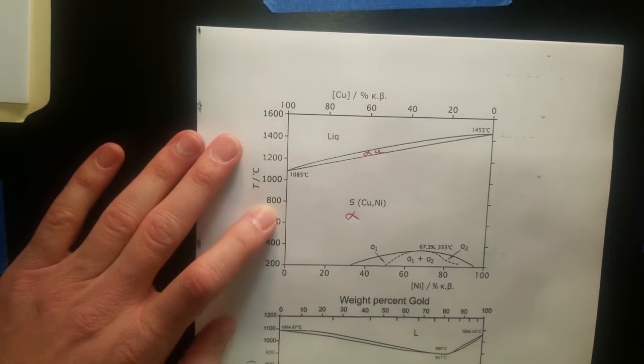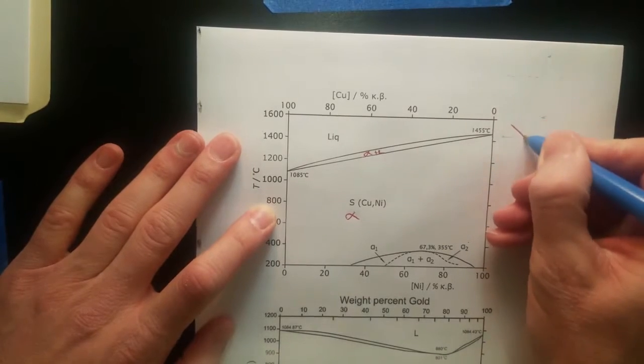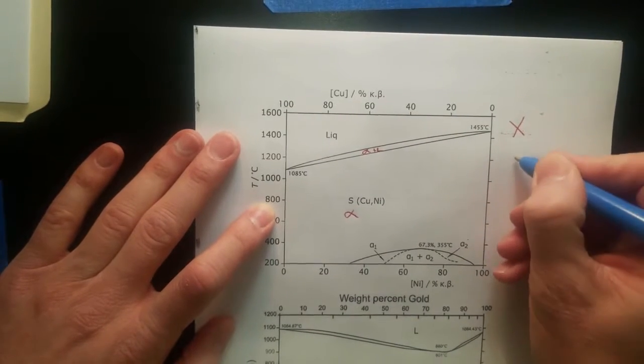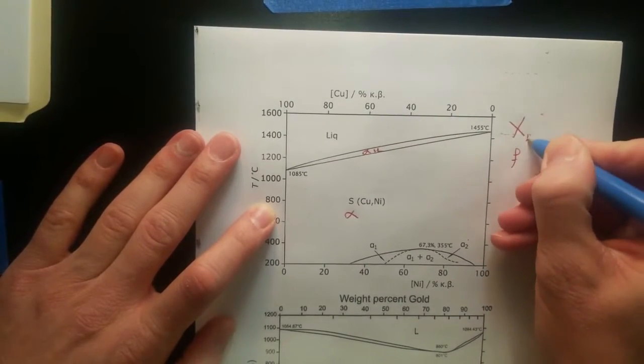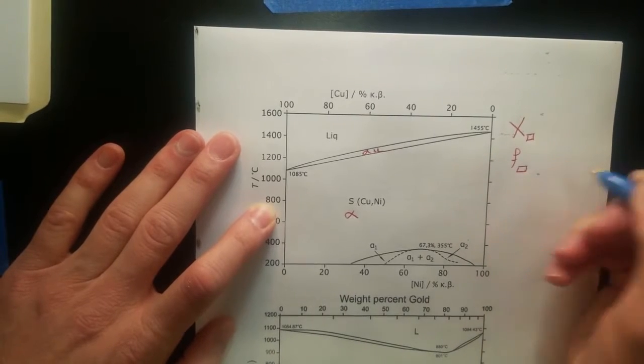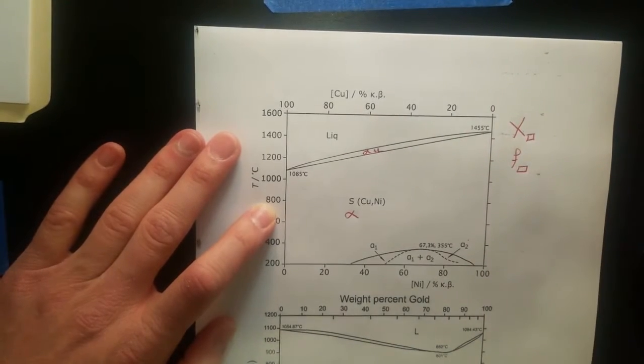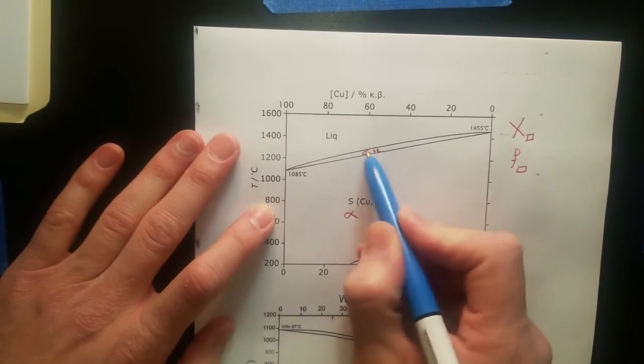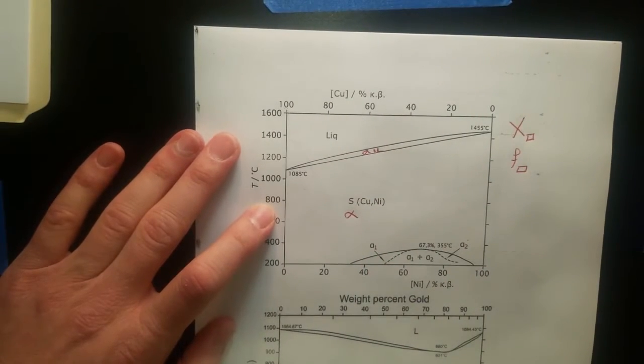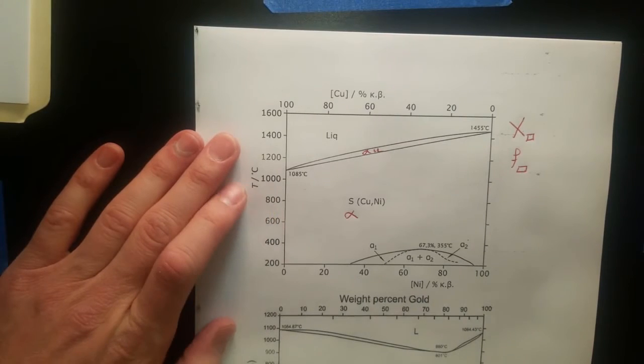So again, anytime you want to talk about the composition or the phase fraction, you can do that with a common tangent line. Sorry, a tie line. This diagram has something that I think is actually broken.